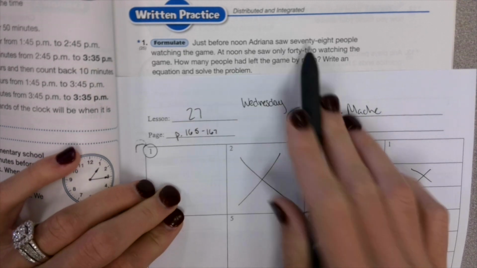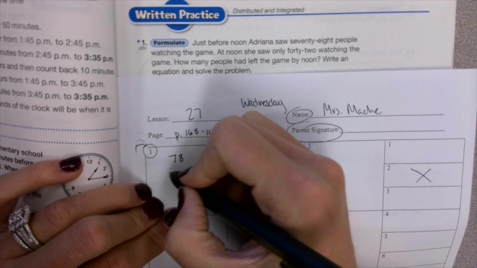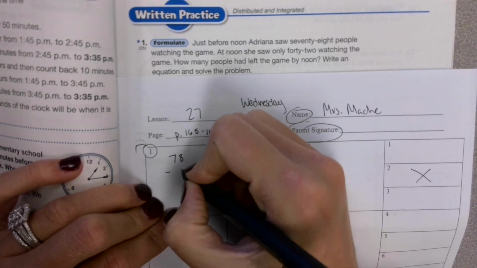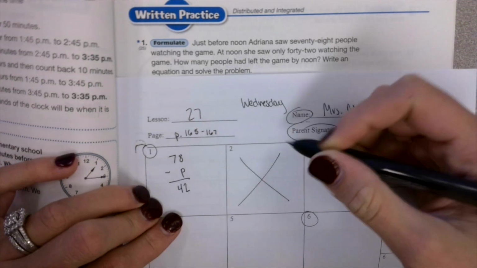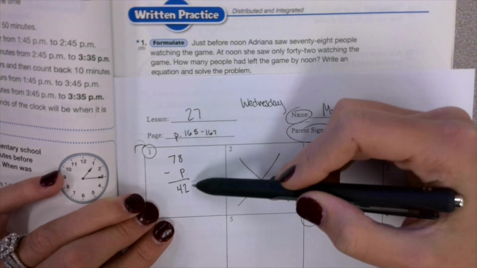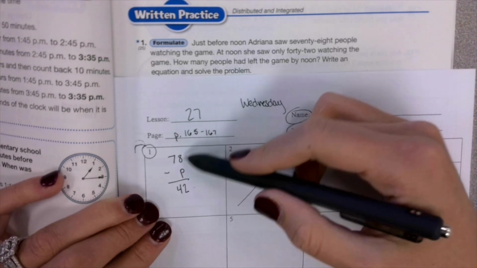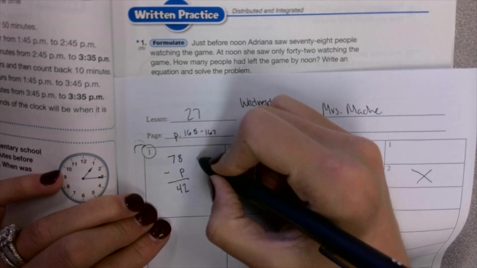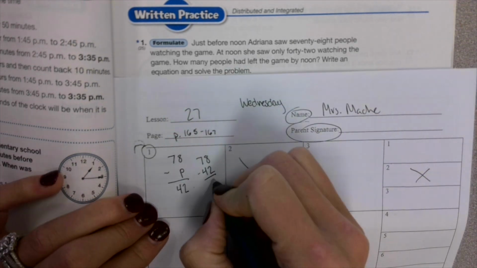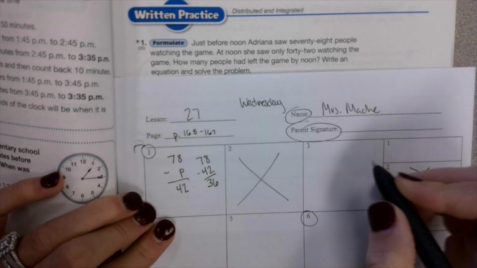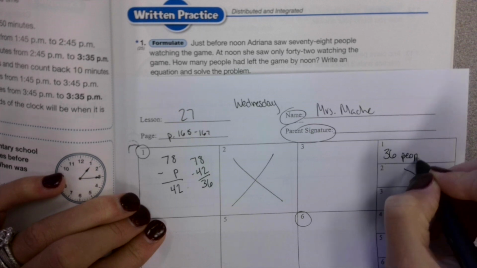So, before noon, she saw 78. Then, at noon, some had left, and she only saw 42. So 78 people started, then some left, and then we only had 42 remaining at the game. So missing number in a subtraction sentence, my missing number is second, so I'm going to still subtract. 8 minus 2, I get 6. 7 minus 4, I get 3. So 36 people.